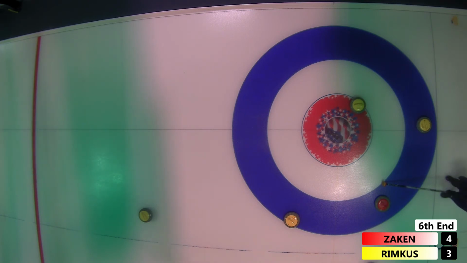Mark is red. She's right. So Rimkus got exactly what he wanted. I made a mistake there. Mark came across and hit the yellow one across. So Rimkus has an open takeout for 4. So this is not a good situation for Mark.